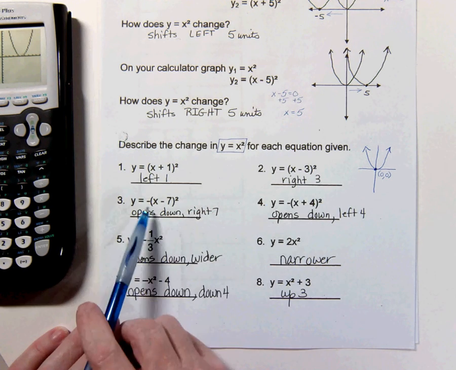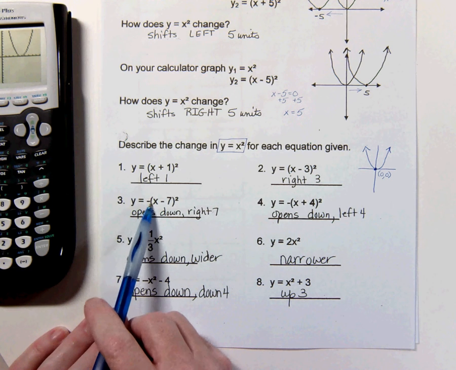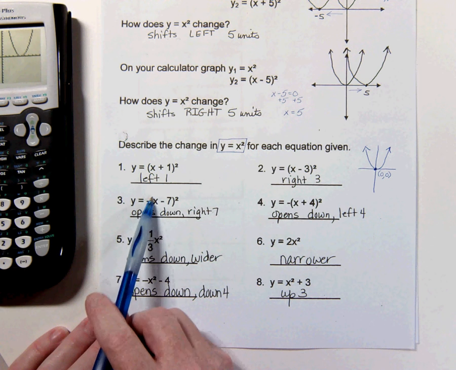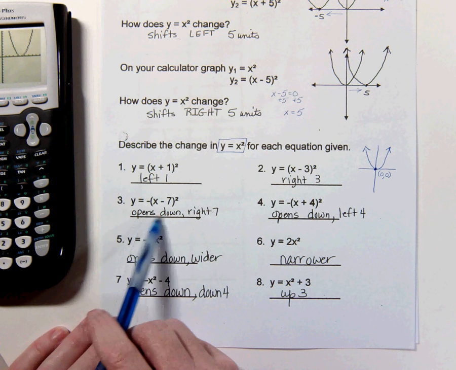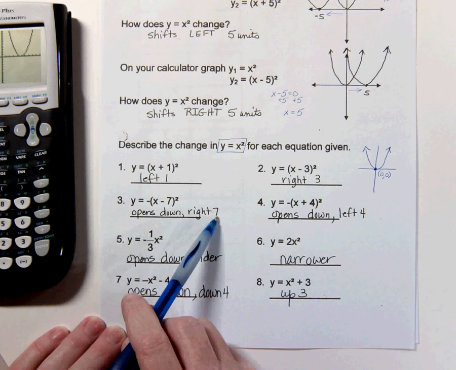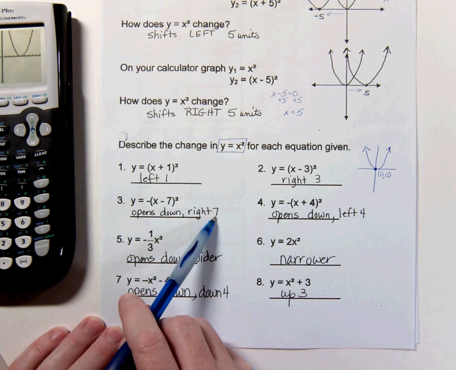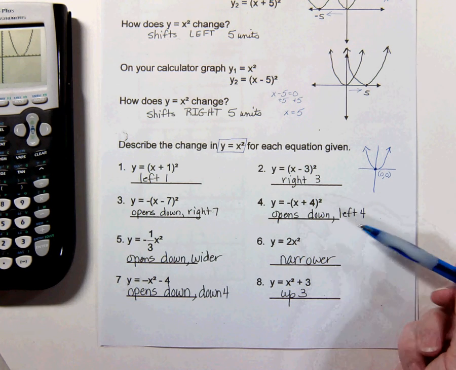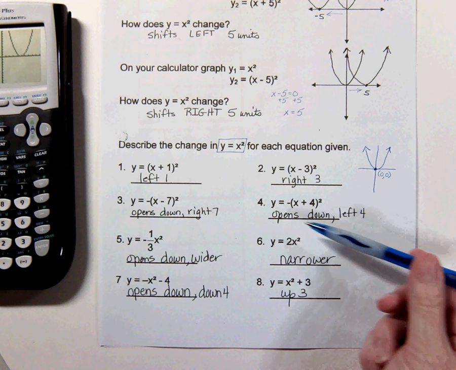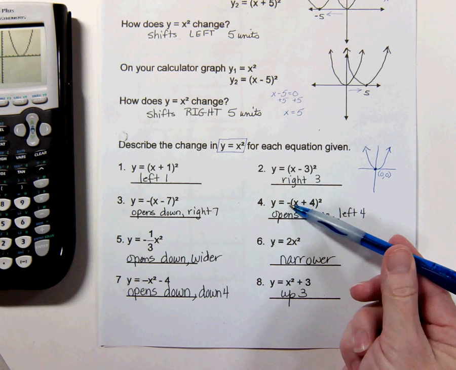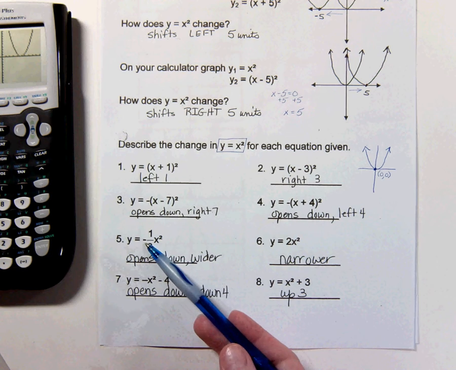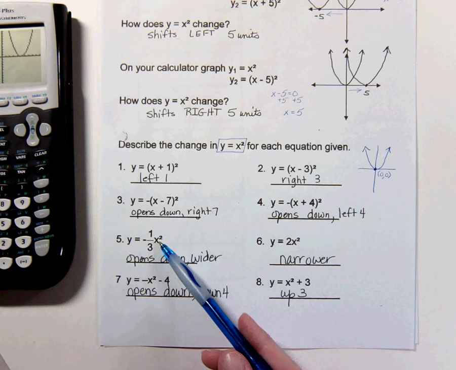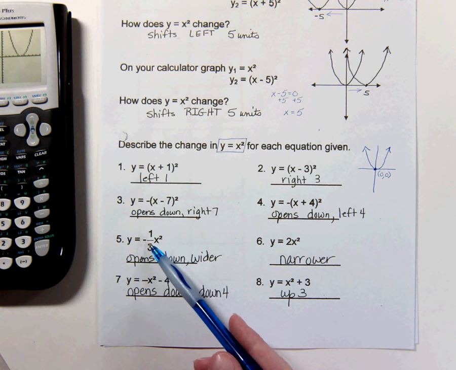Notice this right here. You've got to make sure you also note which way it's going to open. If it's a negative x squared, which this in parentheses is showing it to be, it's going to open downward and shift to the right 7 places to end up at a positive 7. Positive shifts left 4 places, and it's also going to open down because of that negative sign. Describe what kind of change that's going to be off of y equals x squared. That's actually going to be wider.